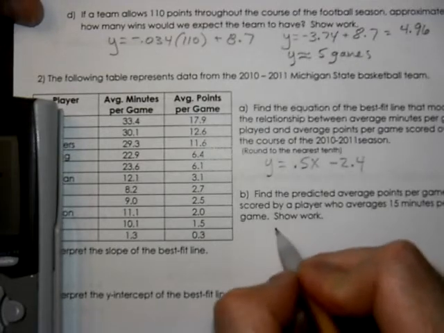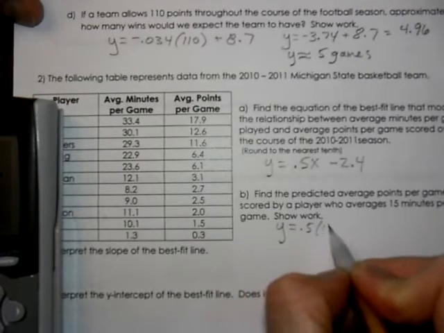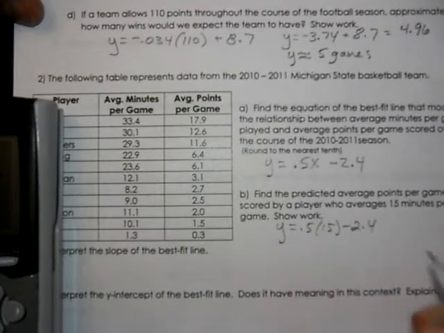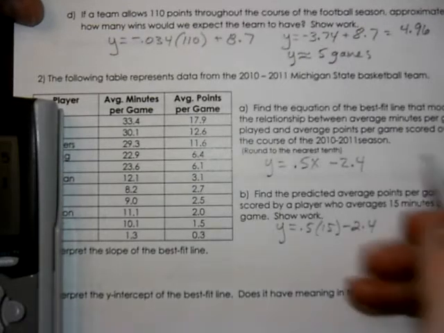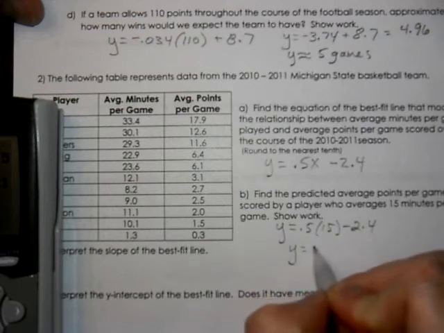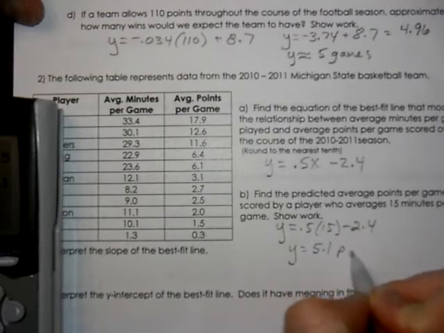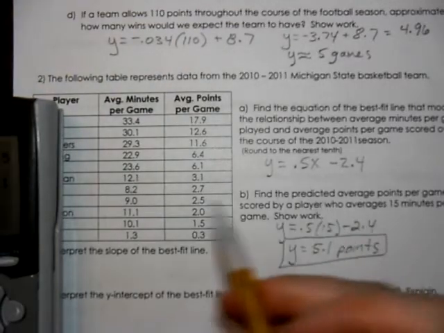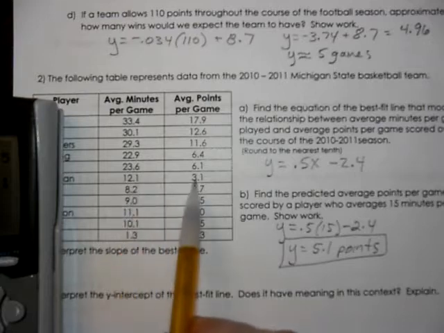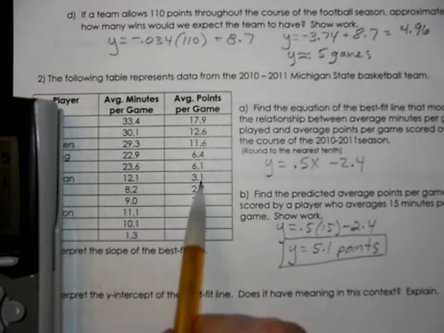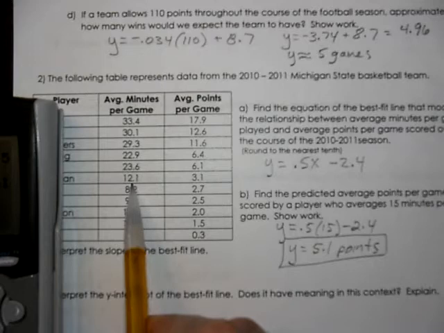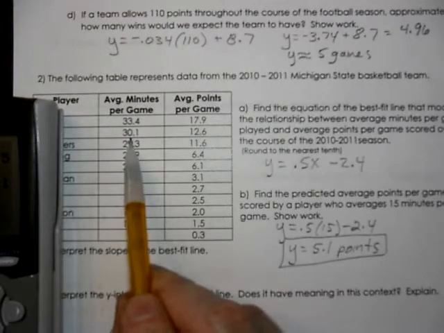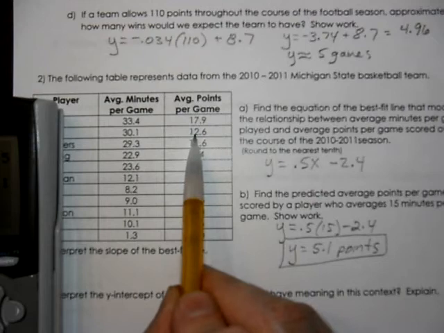So if we're going to play 15 minutes, and we plug that into our calculator, we're going to get 5.1 points. And looking here on our list, a number around 15, less than 15, less than 5. Double the 15, definitely double the 5.